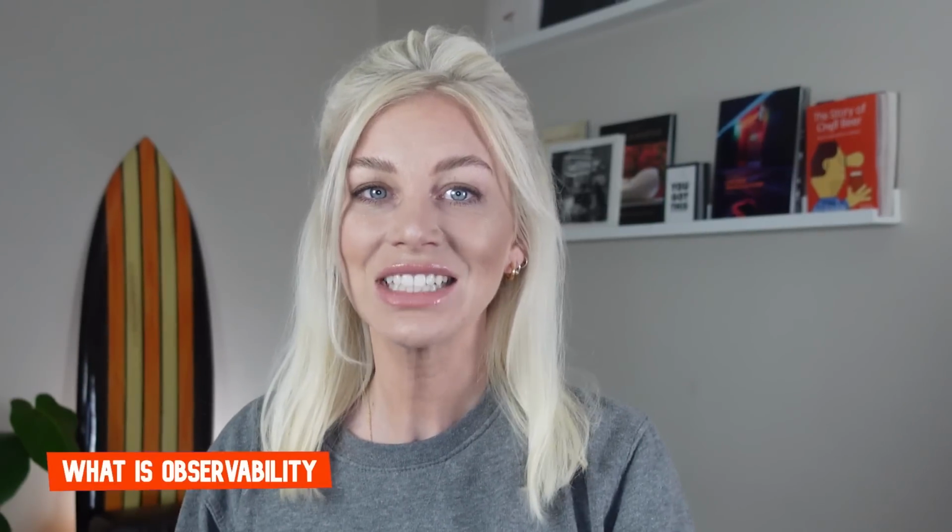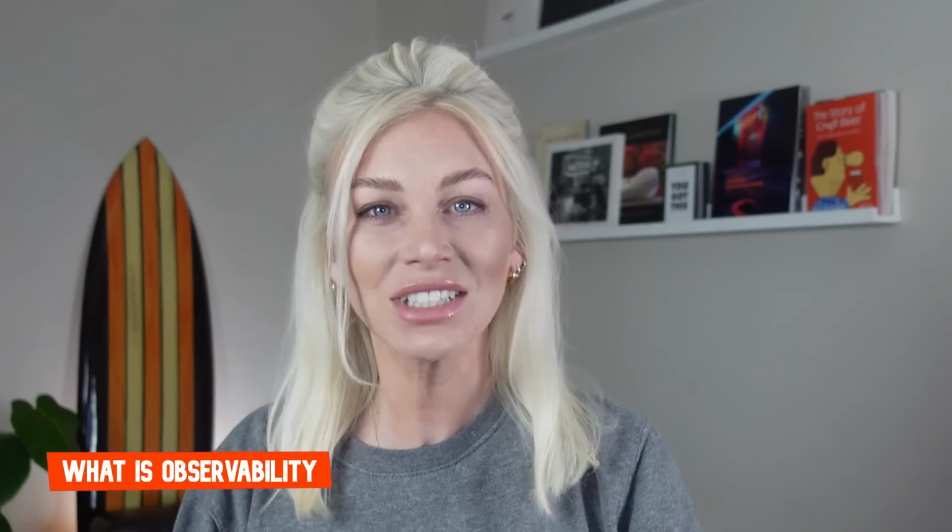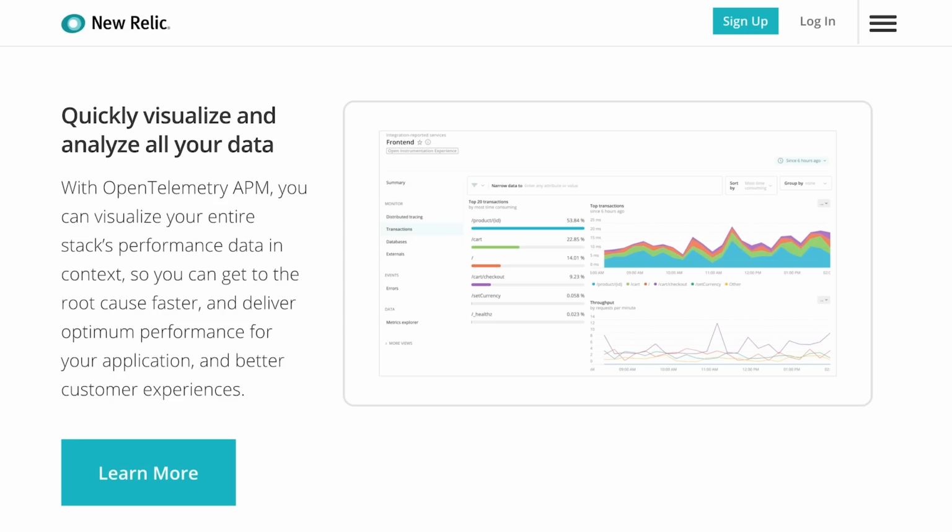However, trying to get visibility into this system can be very difficult. When you have hundreds of services and applications your requests travel through, debugging and troubleshooting can be a nightmare. This is where OpenTelemetry comes in.